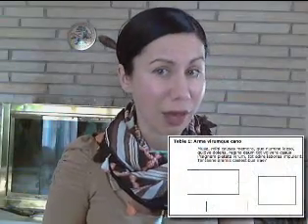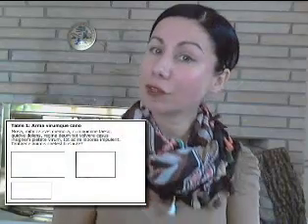Principle number 5, alignment. According to the rule of alignment, each element on your page needs to be aligned with at least one more element in order to create unity. So this is an example of the bad alignment of elements. Well, this is an example of good alignment of elements.